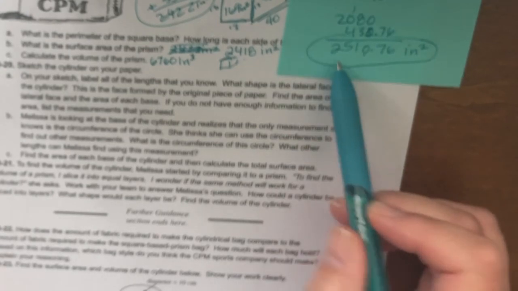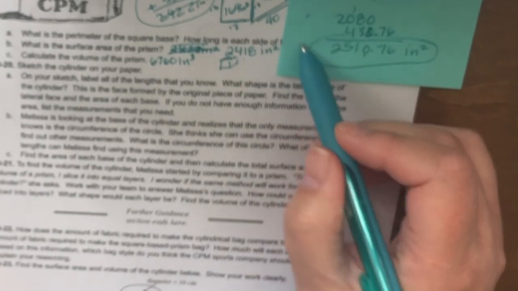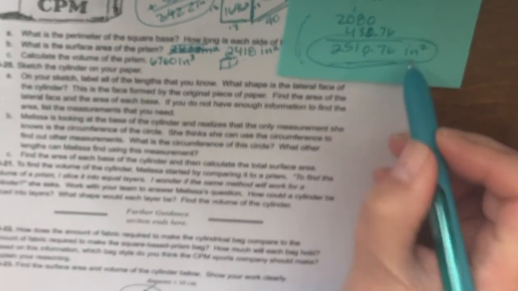So looking at it from a perspective of how much fabric it's going to cost me to make this, it's going to cost more to make the cylindrical one, okay? Because it's just going to take more fabric. It's not that much more, but when you do thousands and thousands of them, then it all adds up.